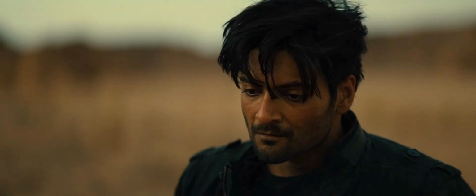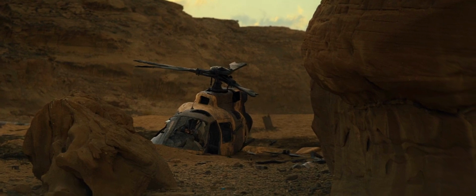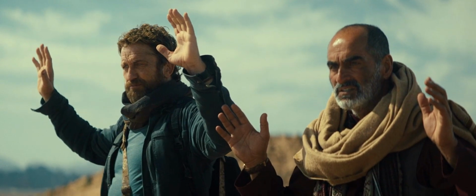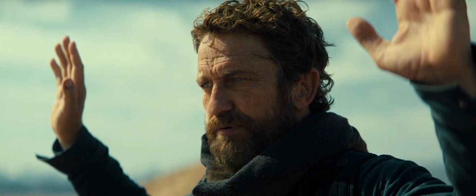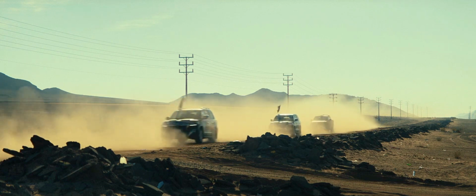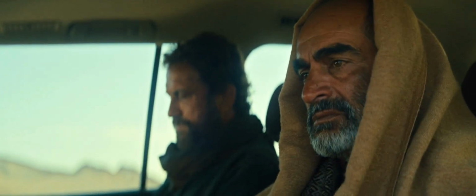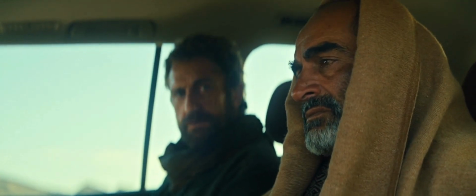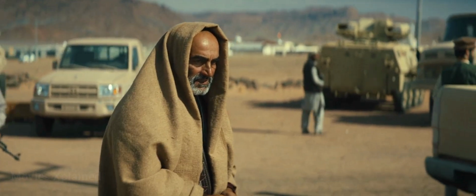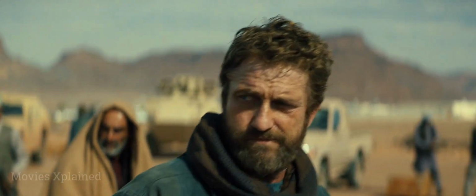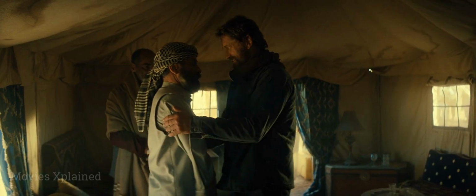Dawn breaks, and while Kahil inspects the destroyed Iranian helicopter, Tom and Mo are ambushed by Ismail's men. After explaining who they are, the two are escorted to Ismail's camp. Mo is shocked to realize that they're seeking help from Ismail Rabbani, who is a Tajik warlord. They arrive at the camp and are greeted by Ismail himself.